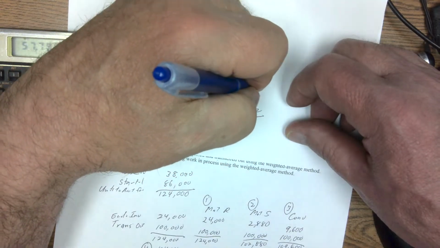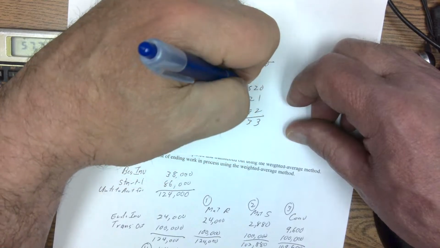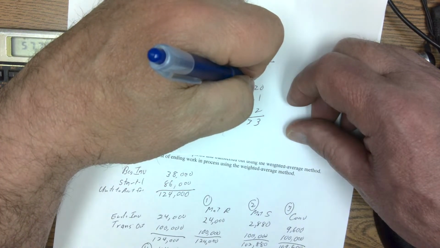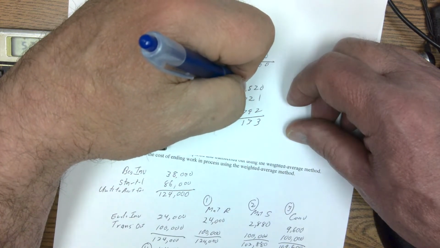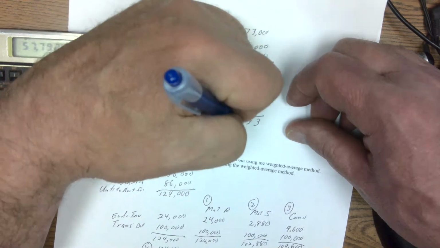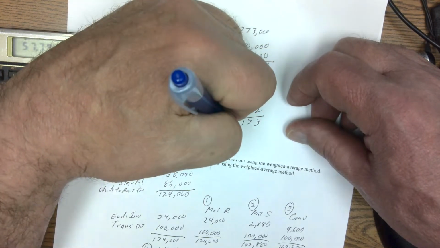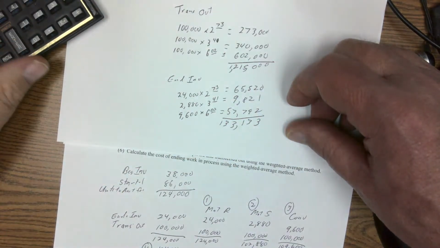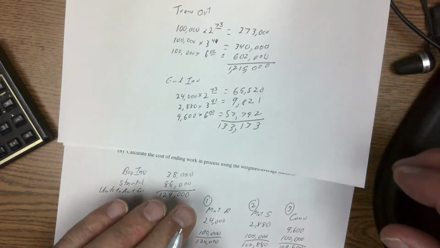And we add those up. 3 is 3. 1421, 1623, carry 2 is 13. 133,133. Okay, so that's part 3 of our exam review.